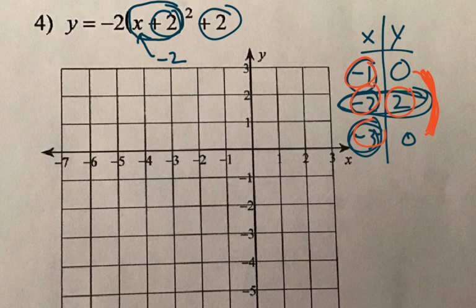So maybe you have the wrong sign here, for example. But anyways, we're ready to graph. -1 is 0. -2 is 2. -3 is 0. Remember to connect it with a curve, guys. It's a curve, not straight-sided lines. Okay? It's a curve function. But that's it. All right, let's do one more here.